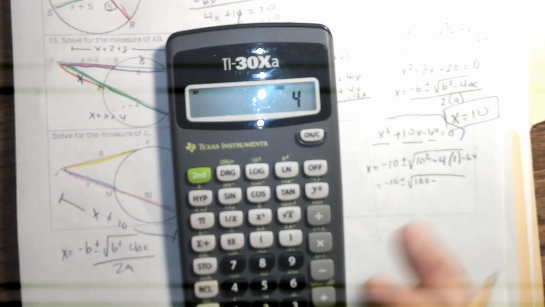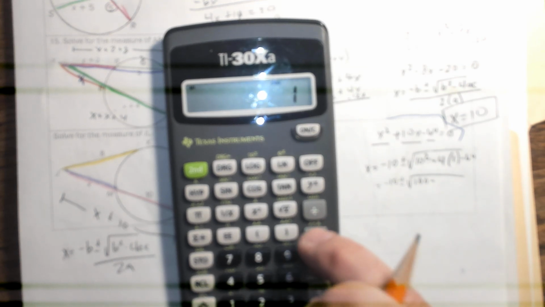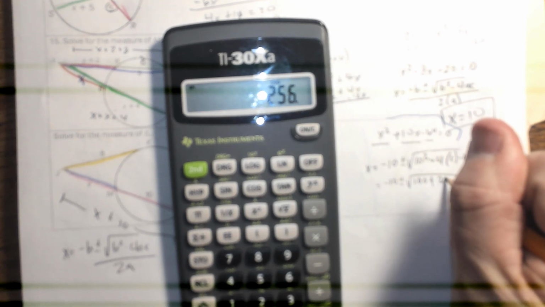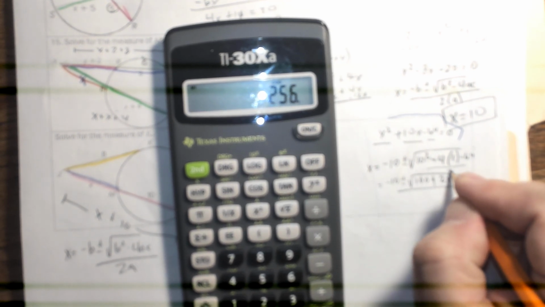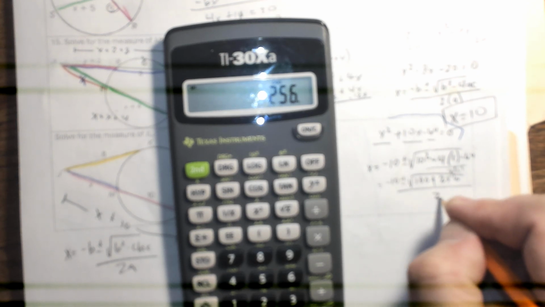So 100 minus, well, we'll see, it may change. So minus 4 times 1 times negative 64. So it did turn positive. And it was over 2a, which is 2 times 1, so over 2.